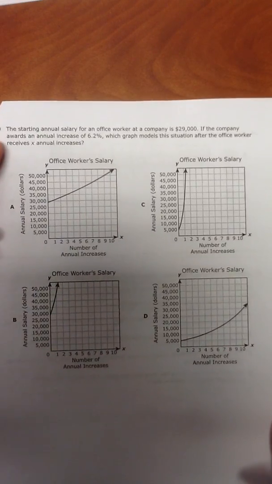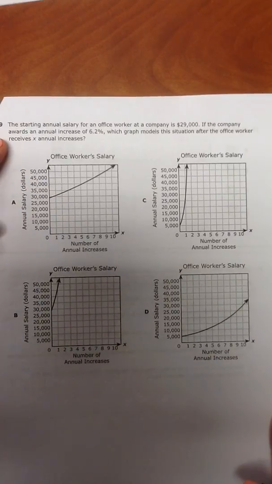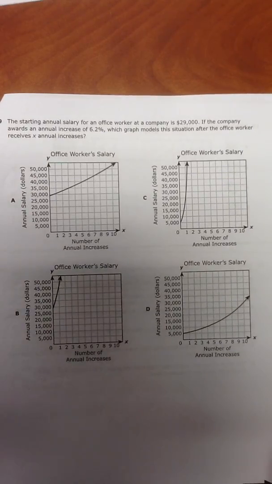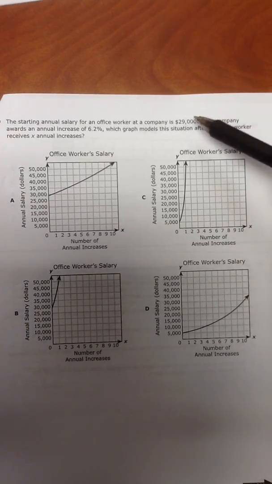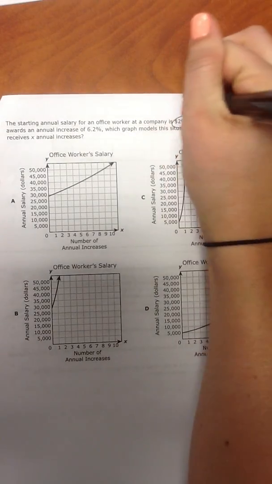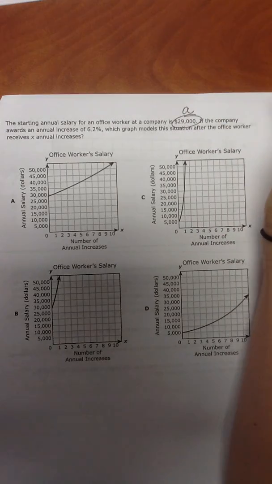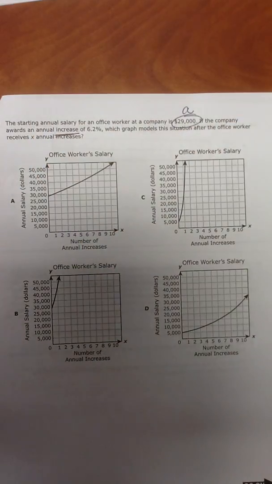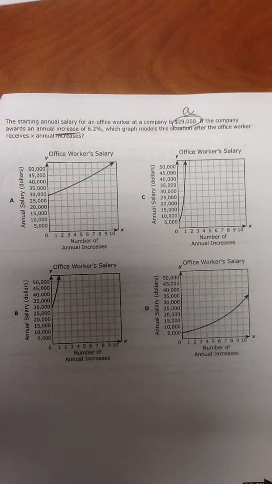All right. We have seen this one since this one was on our last test we took. The starting annual salary for an office worker at a company is $29,000. Okay, so that's our A, we know. That's our starting value. If the company awards an annual increase, so an increase of 6.2%, which graph models the situation of an office worker receiving X annual increases?